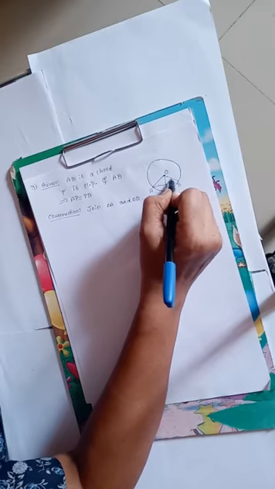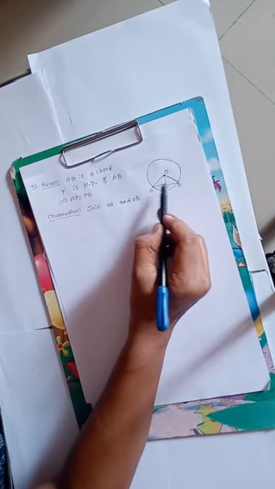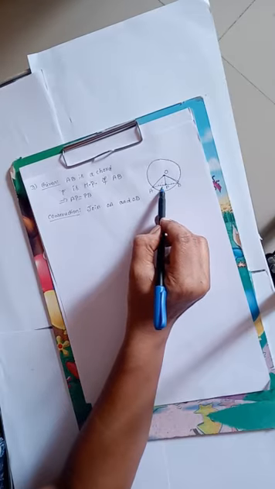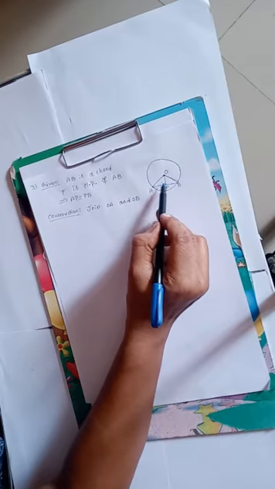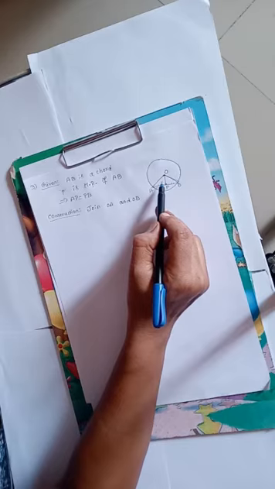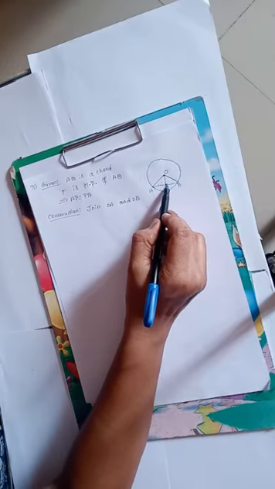See here, after joining this, you will get two triangles, that is triangle OAP and triangle OBP. Now take these two triangles and prove that they are congruent. After proving that these two triangles are congruent, according to CPCT, these two angles will become equal.